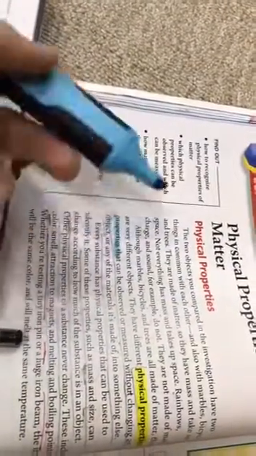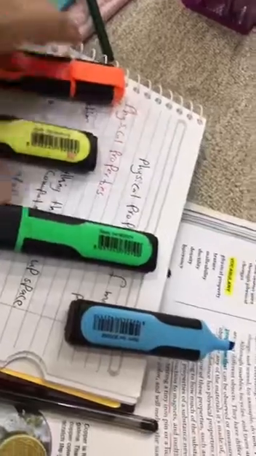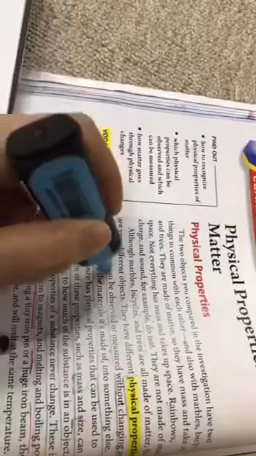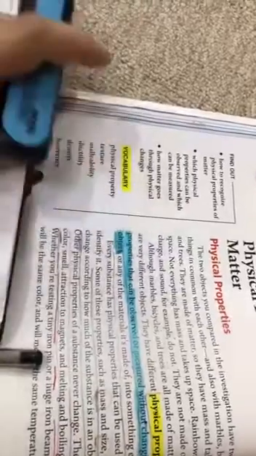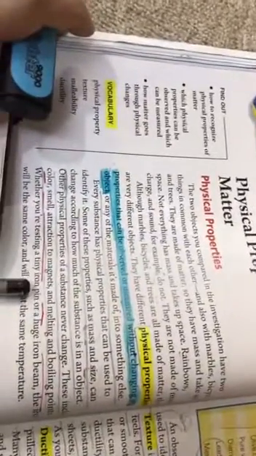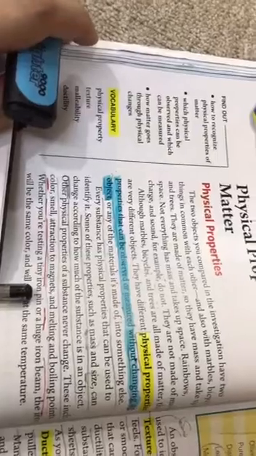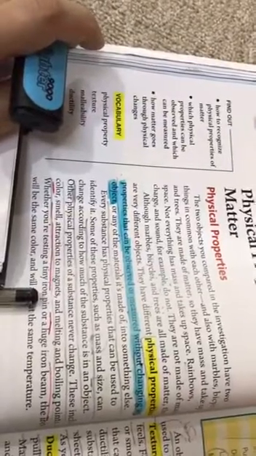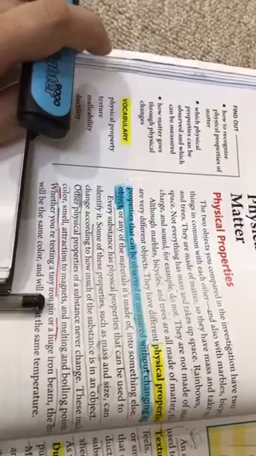Properties that you can see. Now I have a lot of highlighters, see, I've got a lot of them. Properties can be observed or measured without changing an object. For me, until here is enough to memorize the definition. The other part is extra. So I'm asking you only to memorize this definition of physical property: properties that can be observed or measured without changing an object.